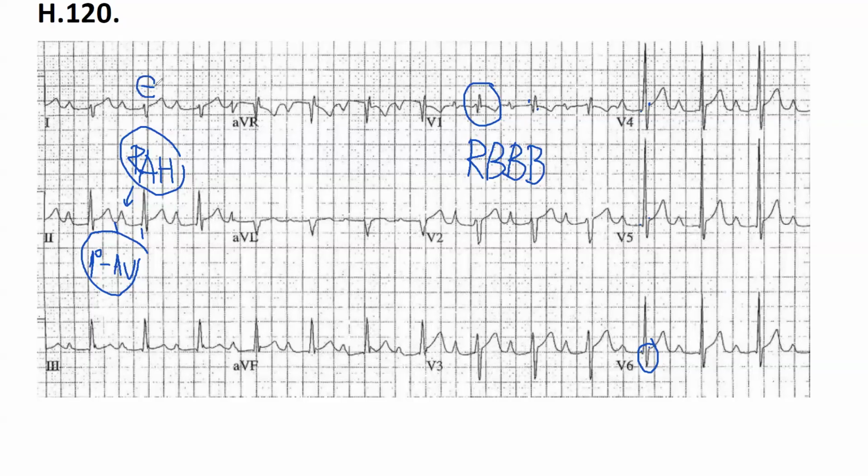Axis. In lead I it's negative, and in AVF it's positive. Right deviation.